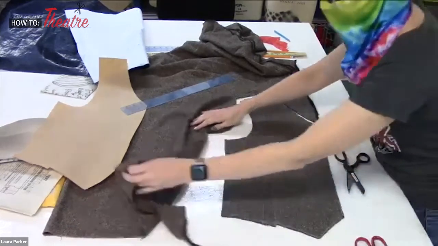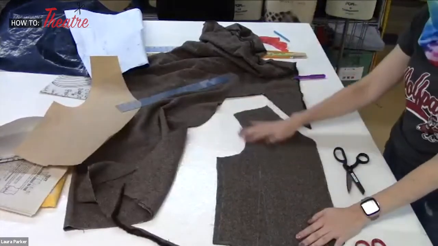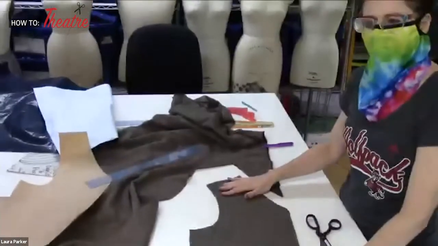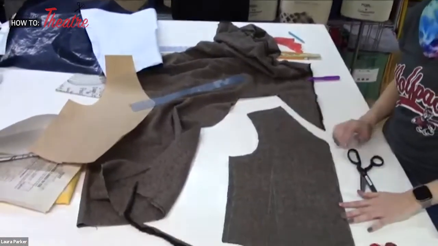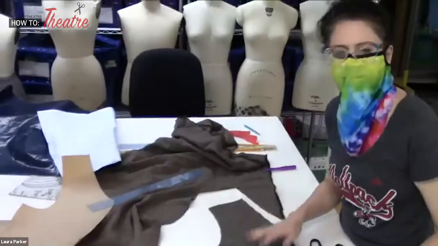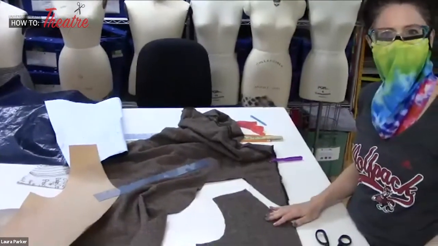Like that. So now we have finally got our pattern piece cut out. Our dart is marked, and we are ready to, if we had the rest of the pattern pieces, we would be ready to sew this garment together.